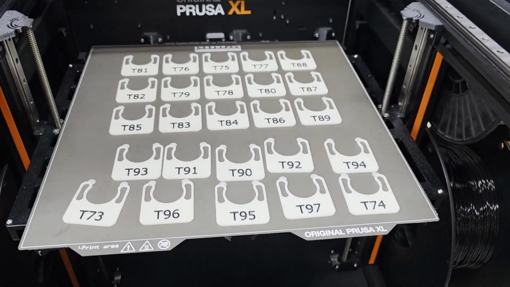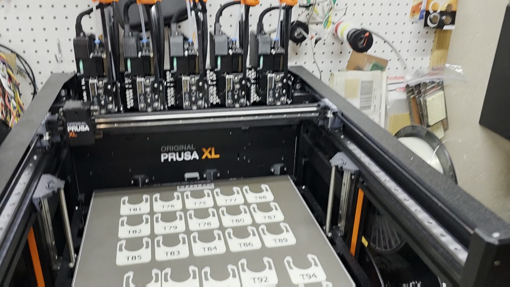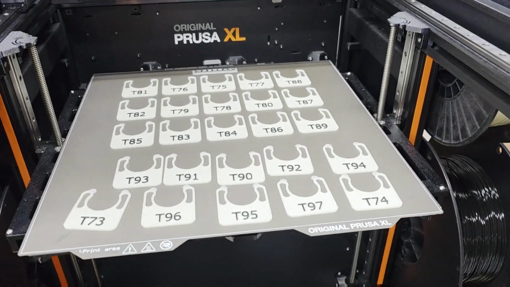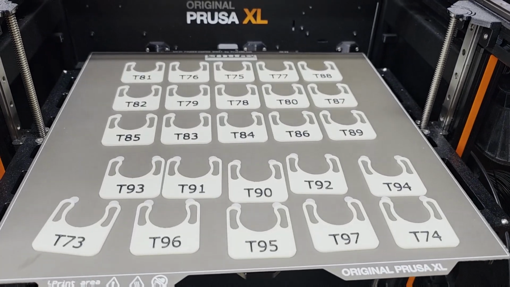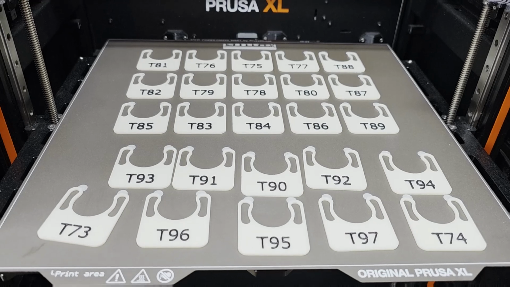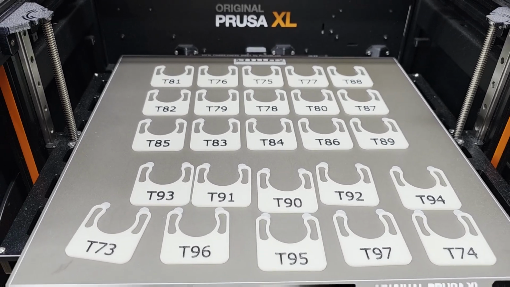Man, I love this printer. It's the best printer ever. 5-color printer, Prusa XL, amazing machine. Fast, quiet, reliable. Can't say enough good about it. So yeah, I'll just take these tags and label up my next set of tools.